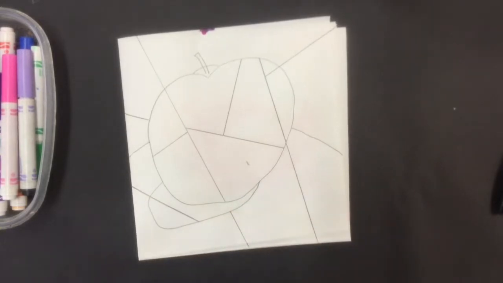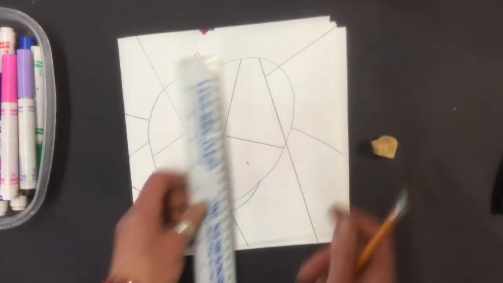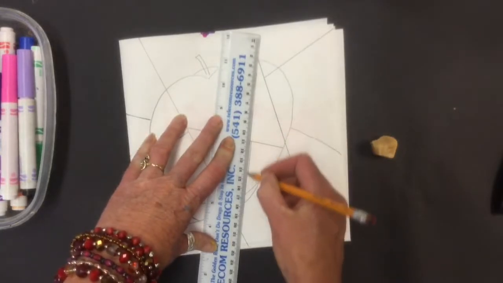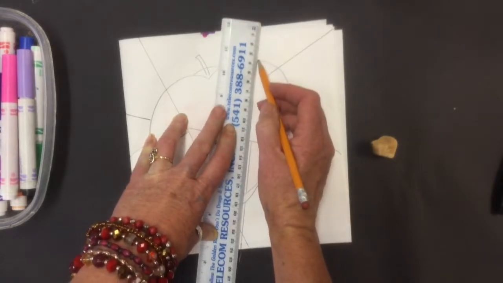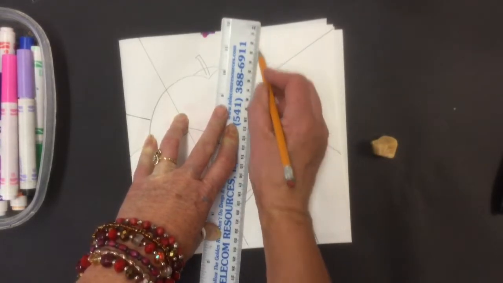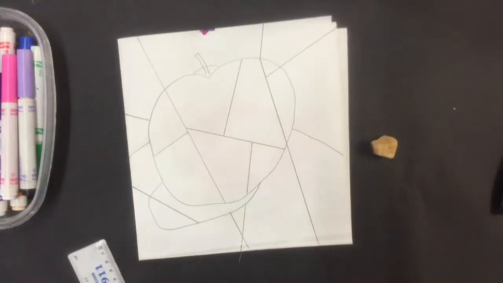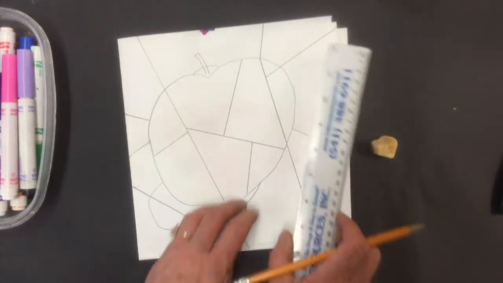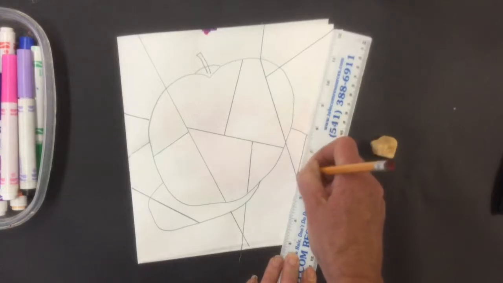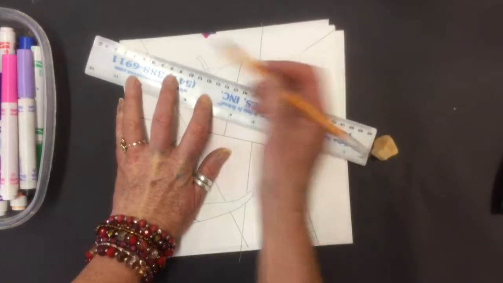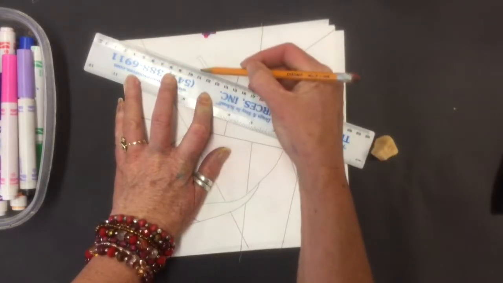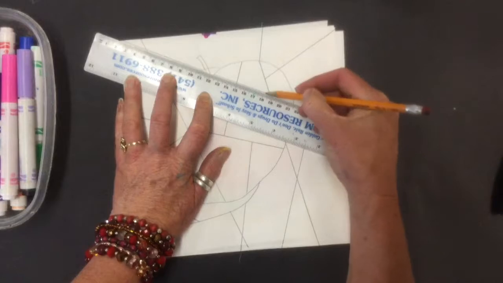Once you get some lines across your paper, the next step is to use an eraser, and you might want to erase a few lines now. We can decide what lines stay and which lines disappear. So I could use my eraser and erase some of my lines and keep some of my lines. I think I need a line going this way. Again, I don't want too many lines.